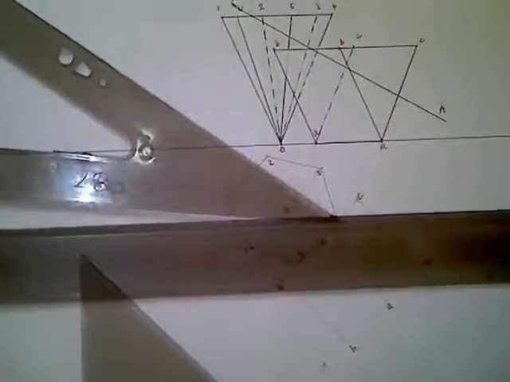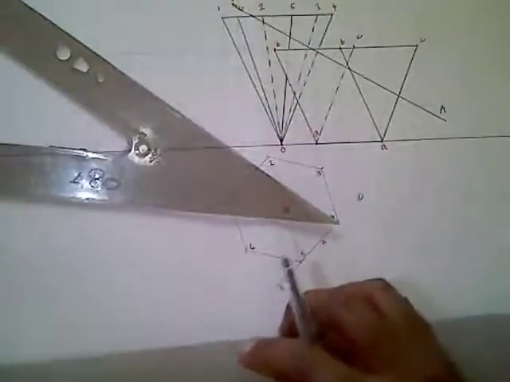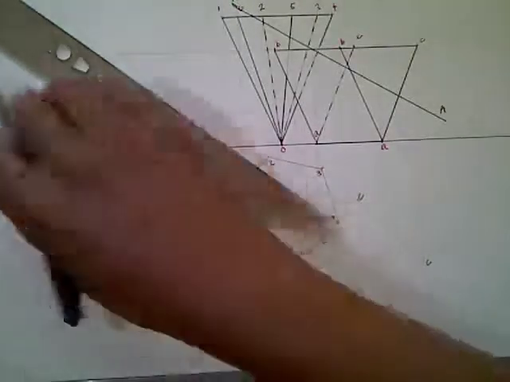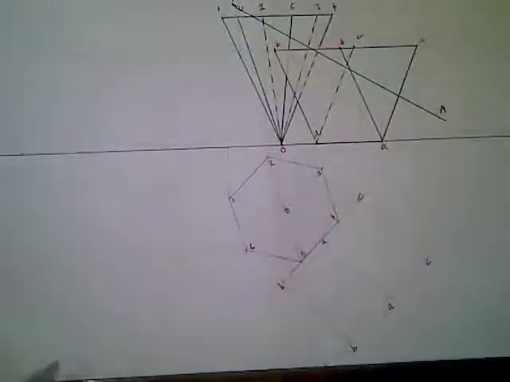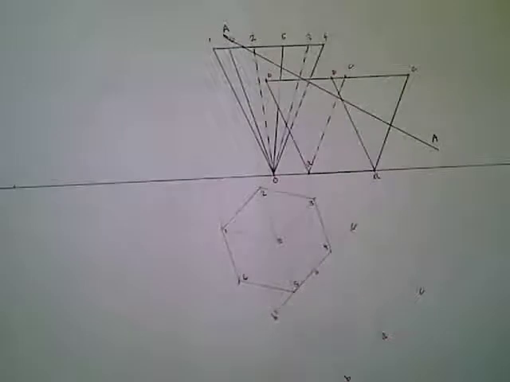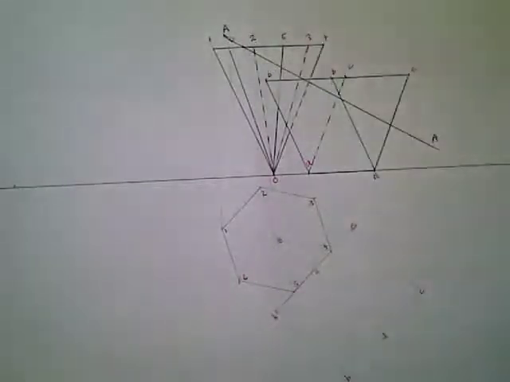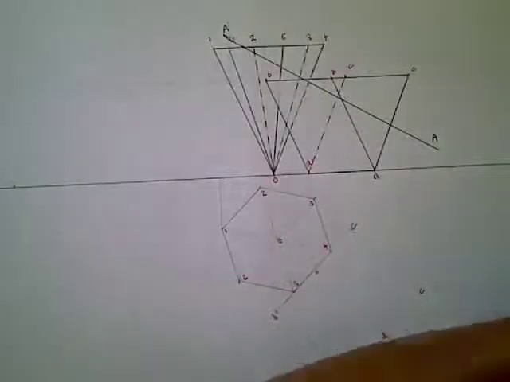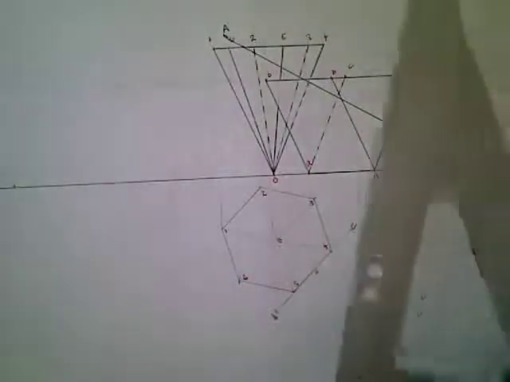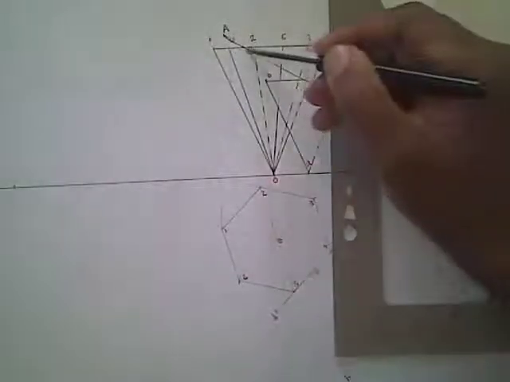Now we've done with the top view, with the front view. Now we go to the top. It's a little bit complicated. Let me take my breath. Now we'll come to the top view. I will cut it separately. We'll start with the pyramid. The pyramid starts cutting here.